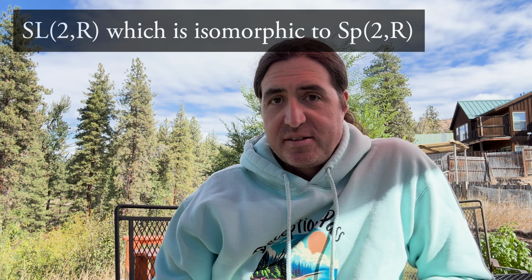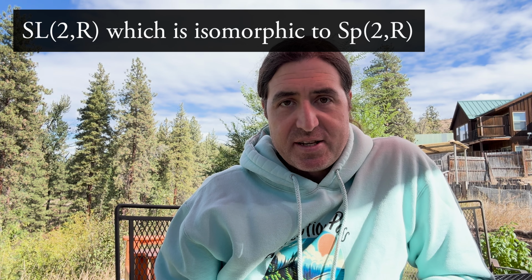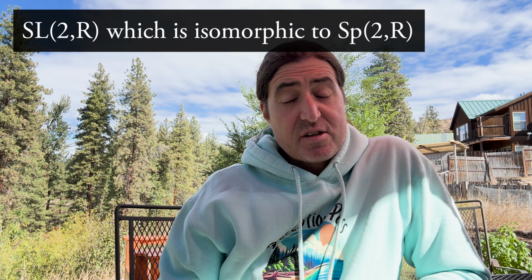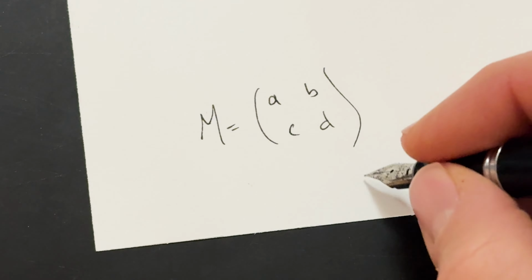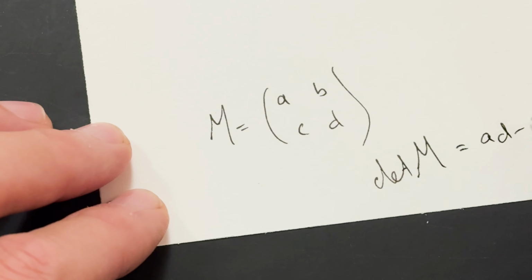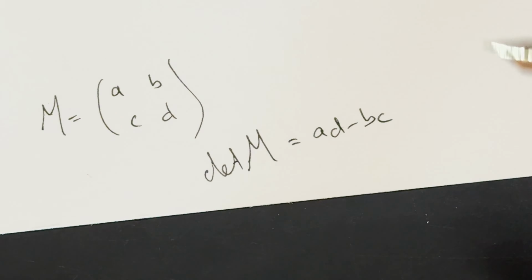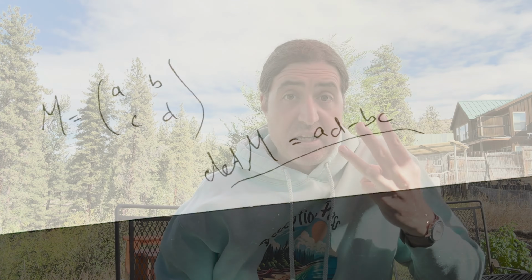We have been discussing the special linear group in 2 dimensions, SL2R, and we have discussed how the constraint on the determinant, that is to say AD minus BC is equal to 1, sets the dimension of this group of matrices to 3. Now, when we say dimension of this group, we mean that in a manifold sense. We mean that in the sense of a curved space, a curved 3-dimensional space.